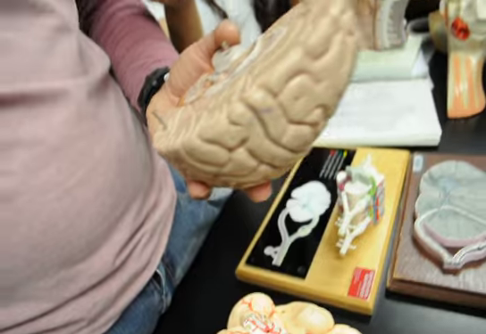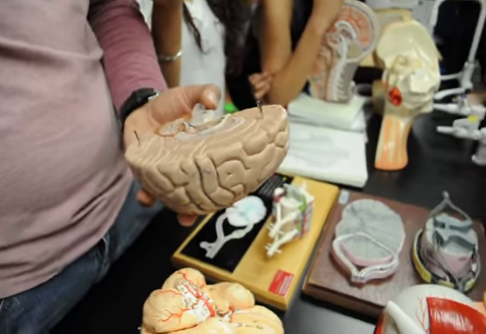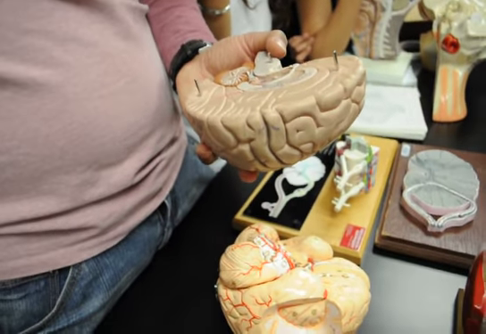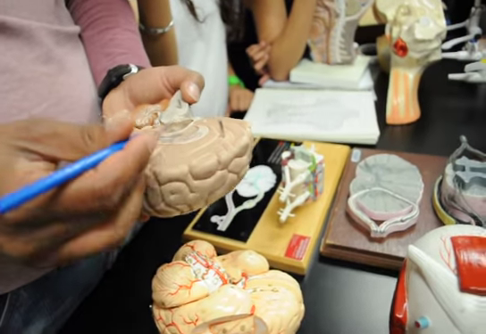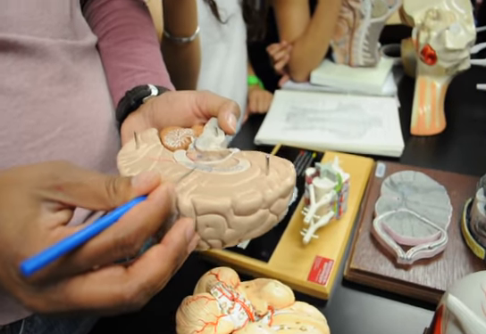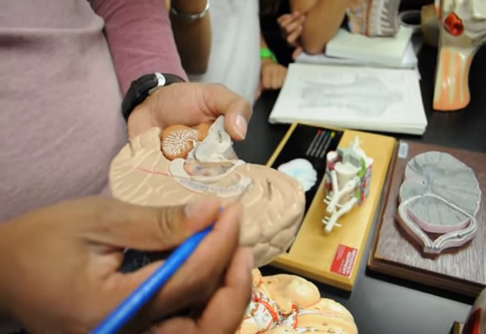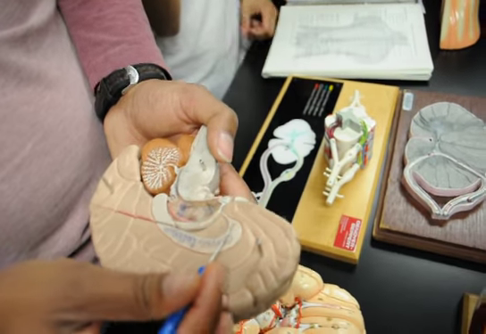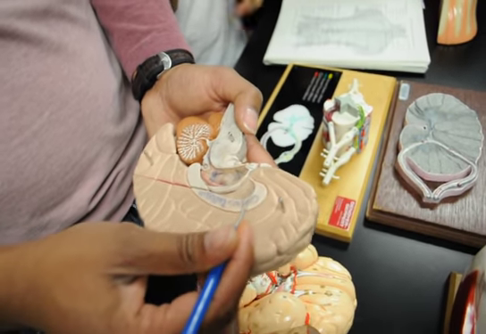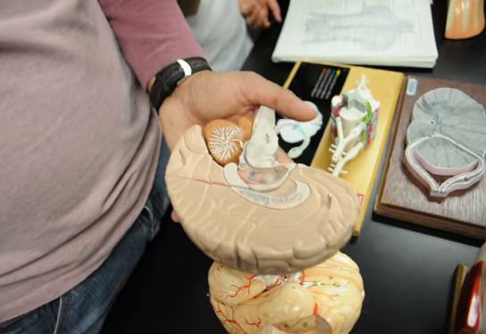Somebody tagged up my brain. That was there. It was already there. It was there for a long time. We don't touch your brain. Okay, hopefully. All right, there you go, corpus callosum. Test maybe. I don't know.